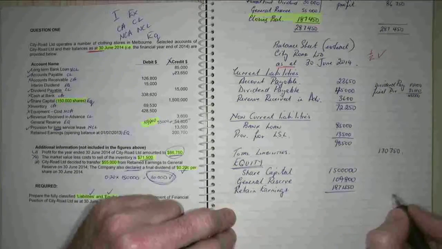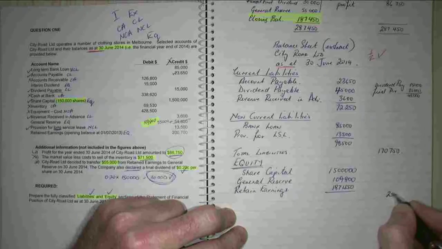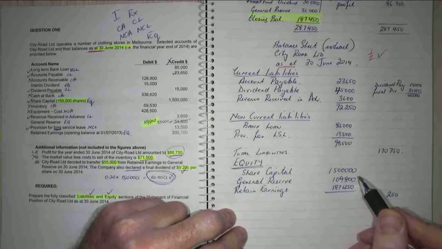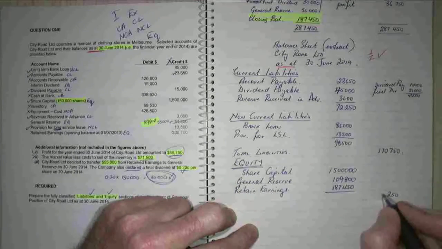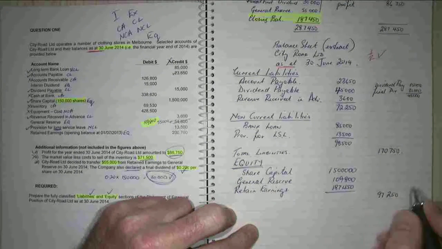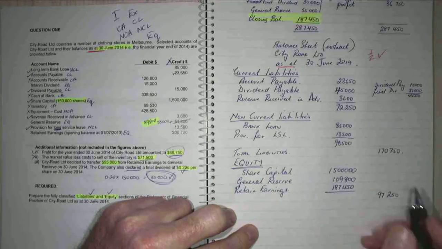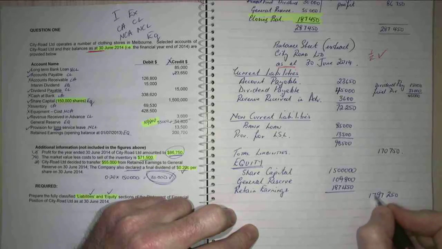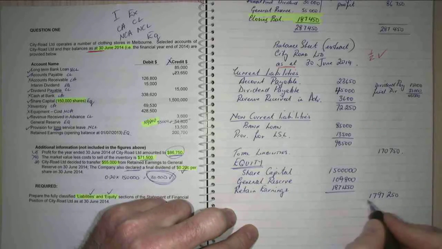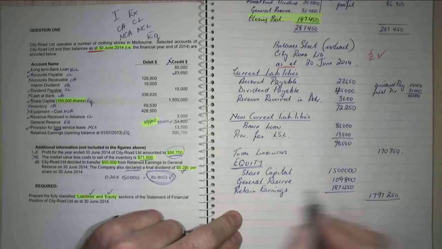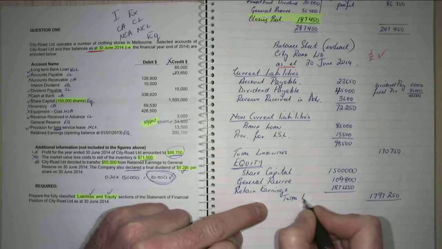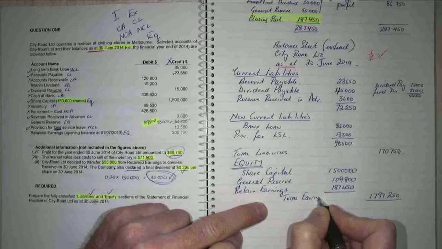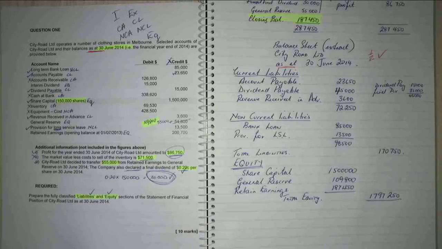And we've got 250, 96, 97, 97, 15, 16, 17. Is that right? So there goes my total equity. So there's my total equity and my total liabilities.